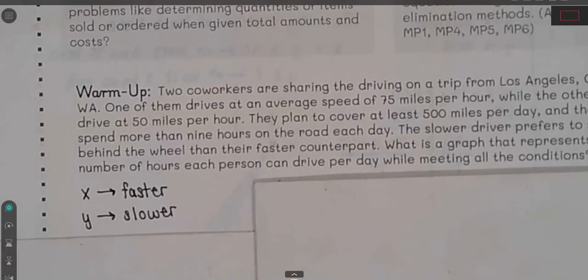Yes, that's right. 500 here, that way, and then the line. And then what's on the other side of the inequality symbol? 75. Wait, no. 50 a day? They're both driving. We just don't know how many hours each of them are driving. 50 plus X. Yes. All right, good job, Team 1.